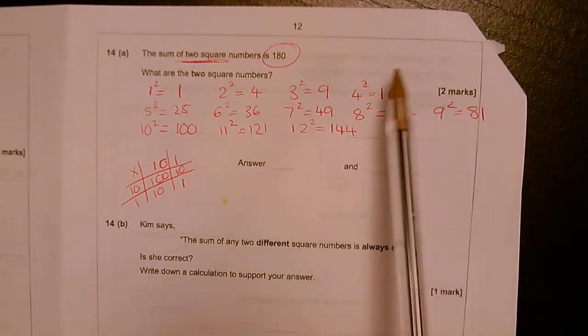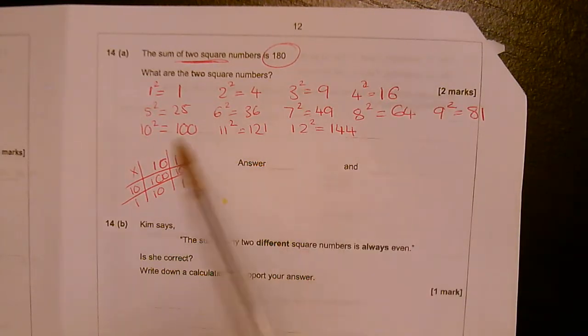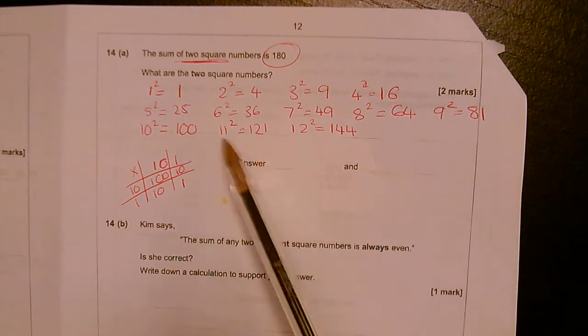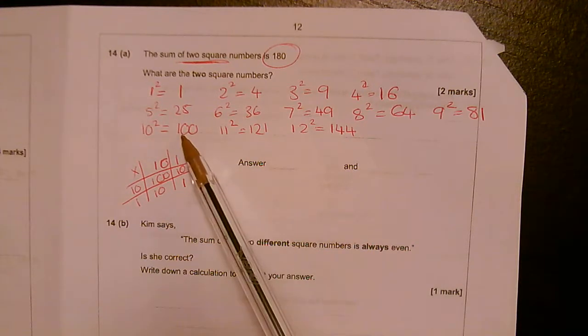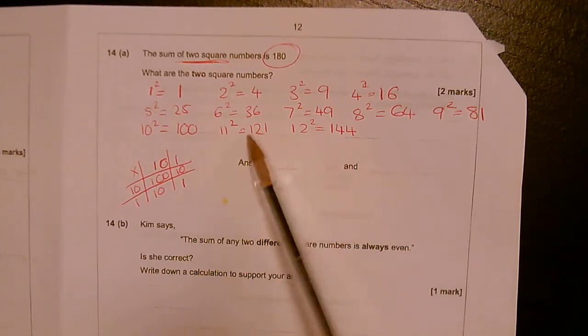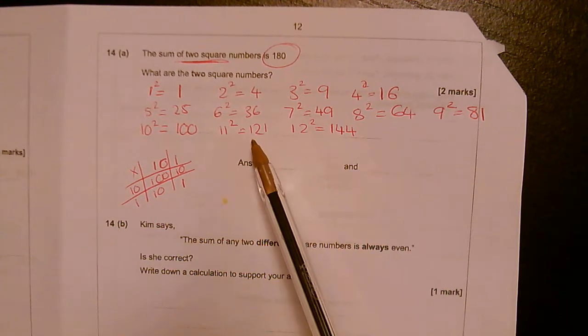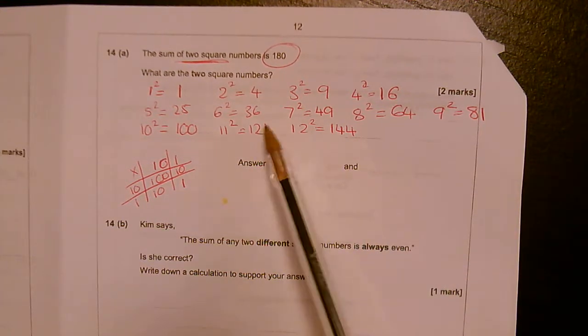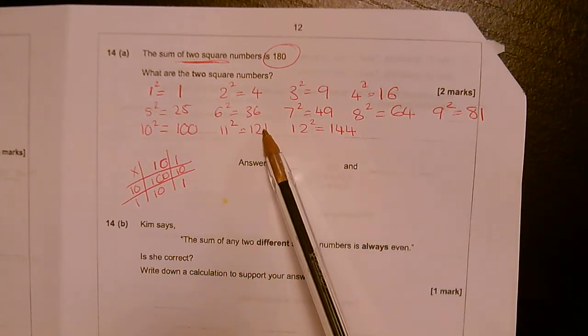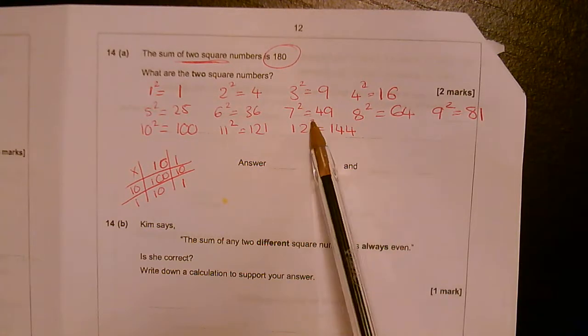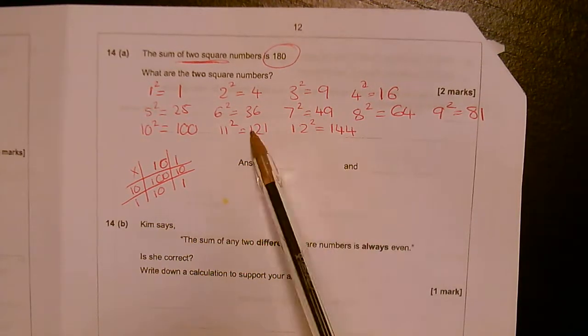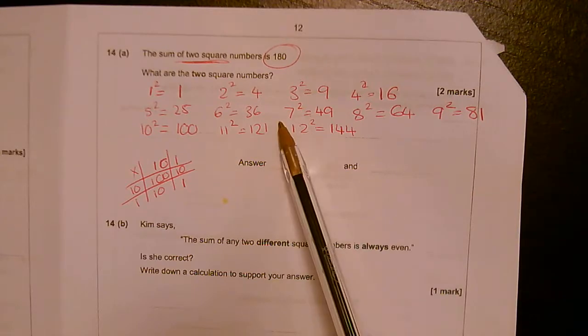So to do this, I'm going to look at my larger numbers, and I want to think, well, what? So for example, here I'd be looking for 80, so I know that's not going to work. 121: the number has to end in a 9 to make a 10. So do any of them end in a 9? 49 does. So does 49 and 121 make 180?